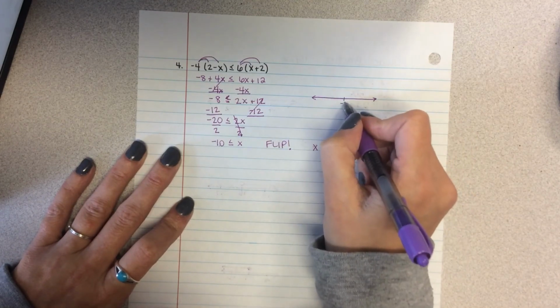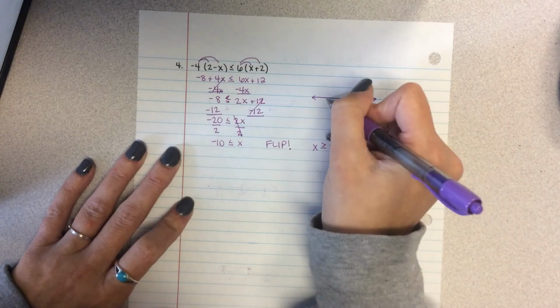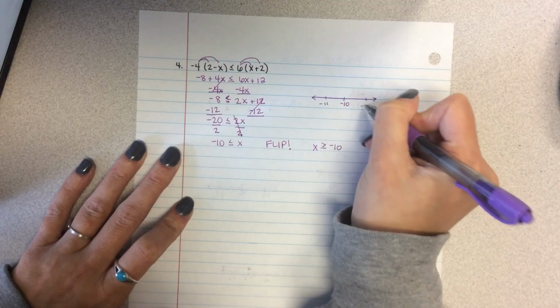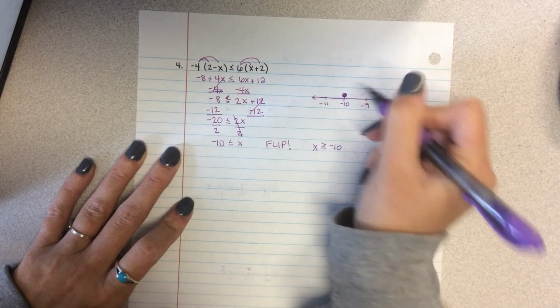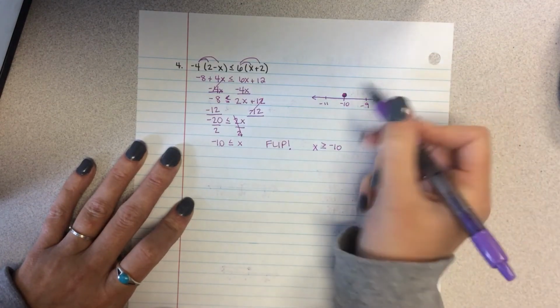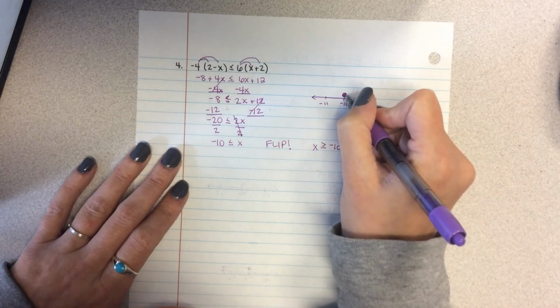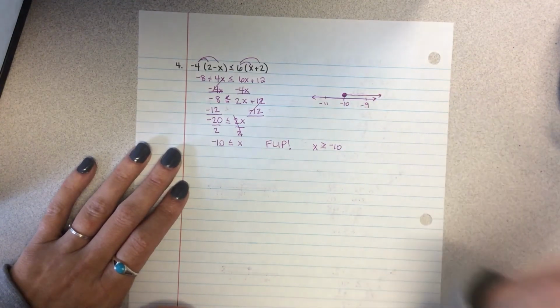So I'm going to put negative 10 in the middle on my number line. I know that negative 11 comes before it and negative 9 comes after. I have a closed point at negative 10 because of the or equal to portion. And then x is greater than, so it's pointing to the right. My line goes to the right.